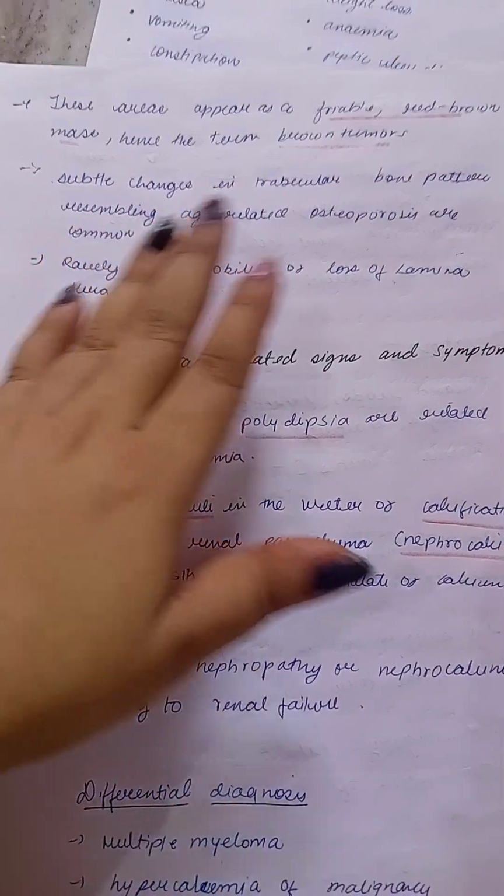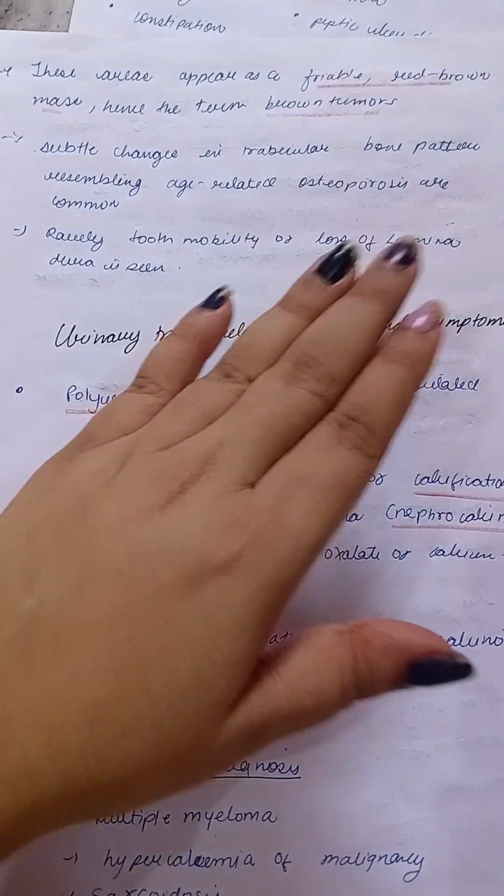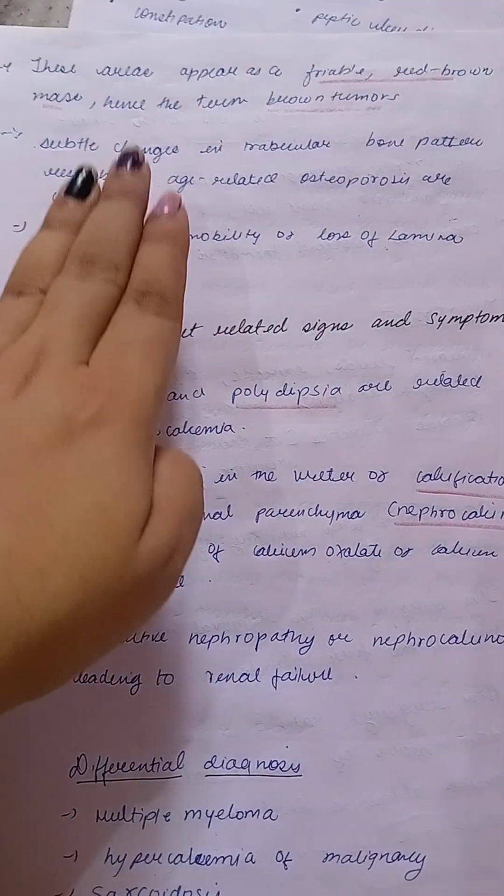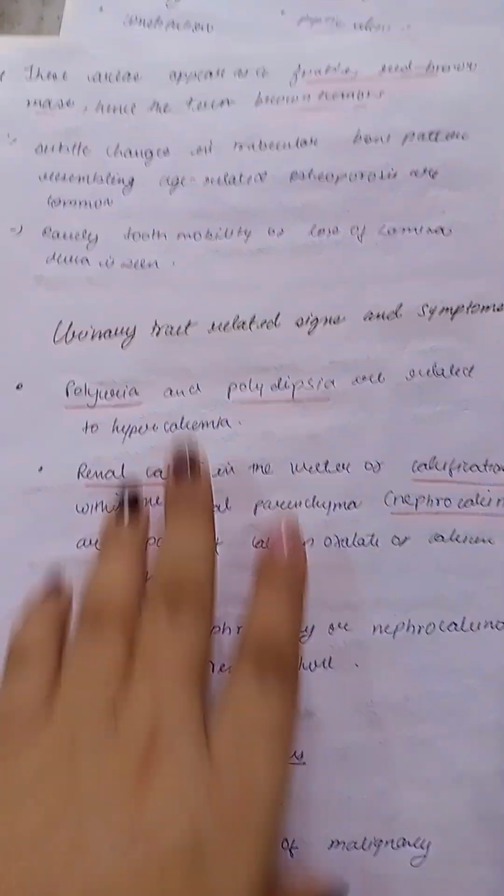Why do we call it brown tumor? Because it appears as a variable red-brown mass. Okay, that's why it is known as brown tumor.